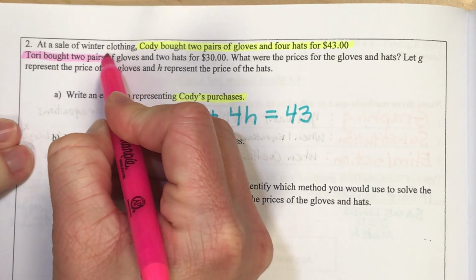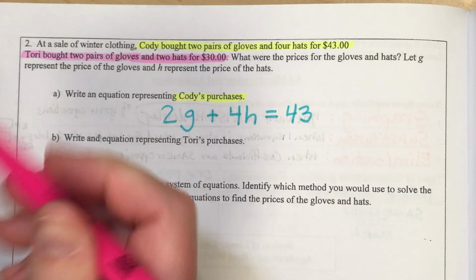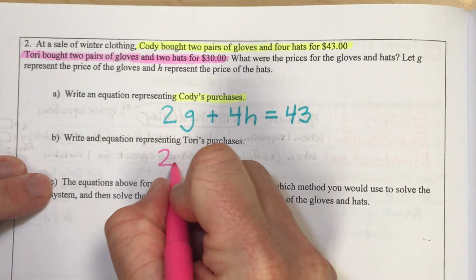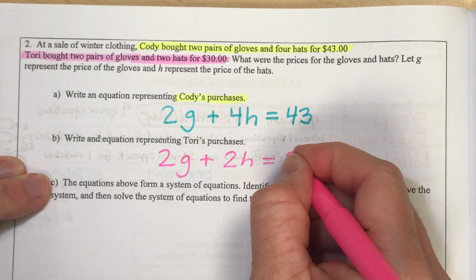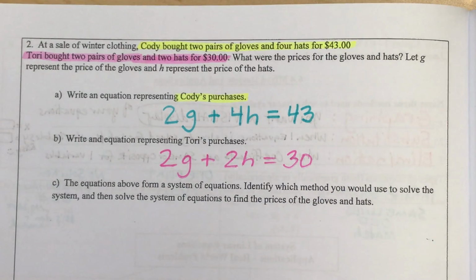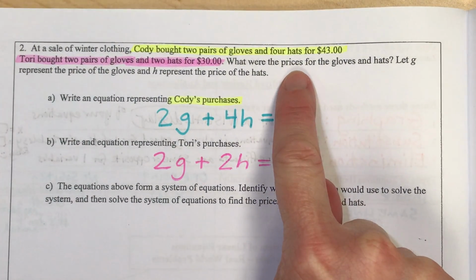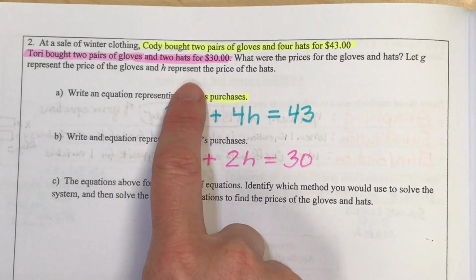And then we have another scenario for Tori. Tori buys 2 pairs of gloves as well, but only 2 hats, and that price was $30. So 2 gloves, but this time only 2 hats, and the price came out to be $30 for Tori. Now what we're going to do is solve our system of equations to find what the price of the gloves are and then the price of our hats.